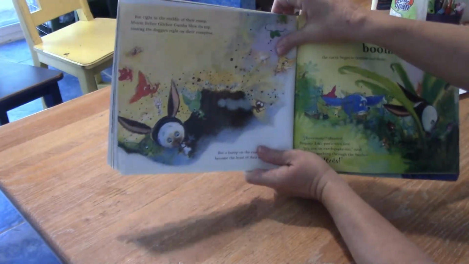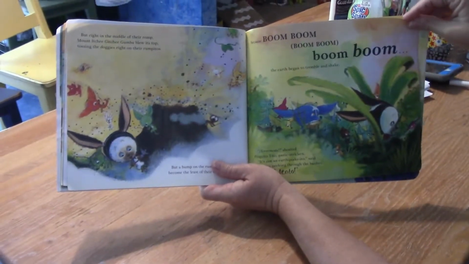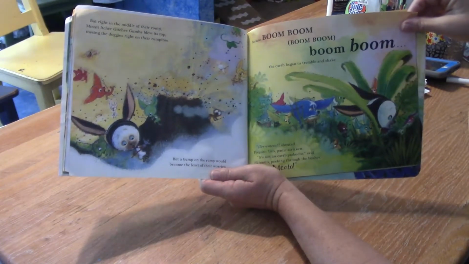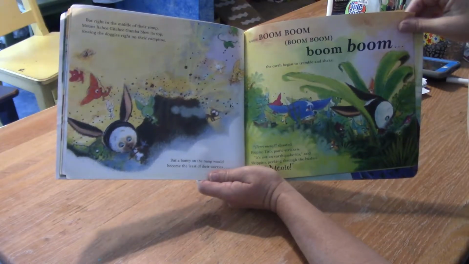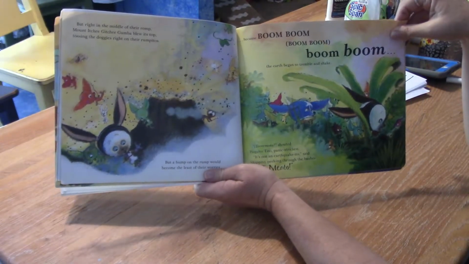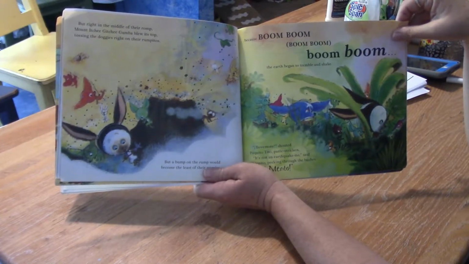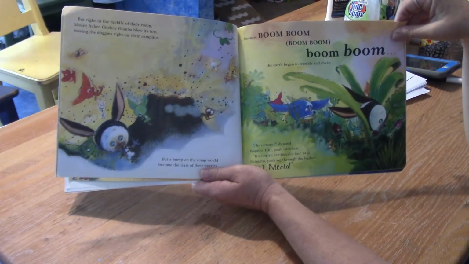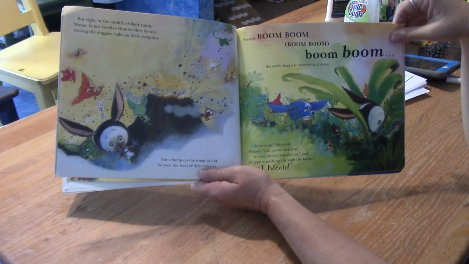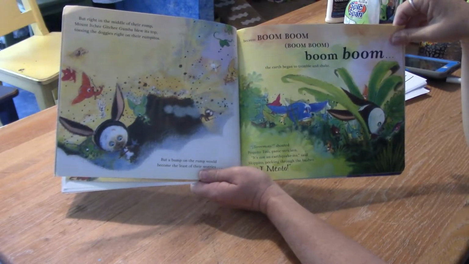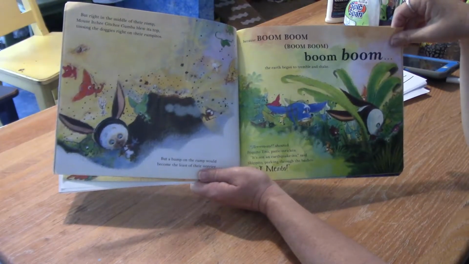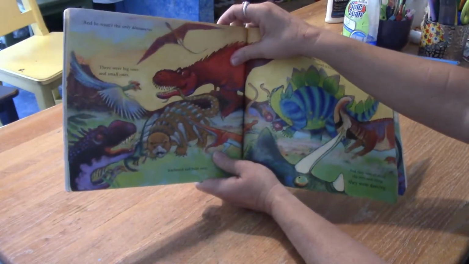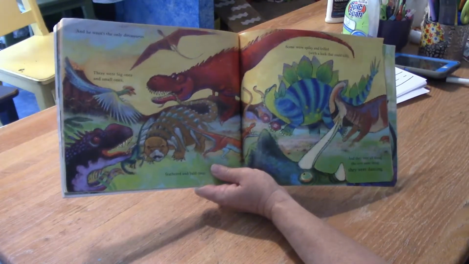But right in the middle of their romp, Mount Ichigitchigumba blew its top, tossing the doggies right on their rumpitos. But a bump on the rump would become the least of their worries, because boom, boom, boom, boom, boom, boom, the earth began to tremble and shake. "Terremoto!" shouted Poquito Tito, the panic-stricken. "It is not an earthquakeito," said Skipito, peeking through the bushes. "It's a T-Mexequito!" Uh-oh.